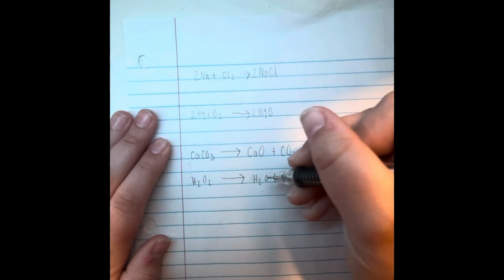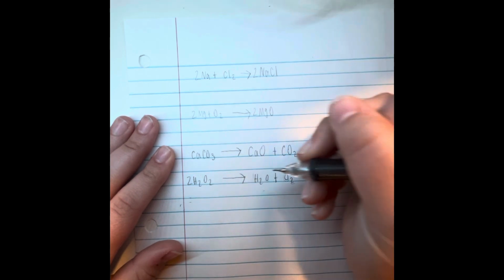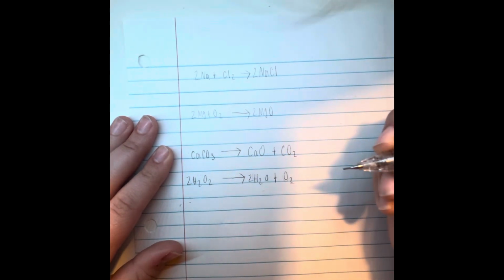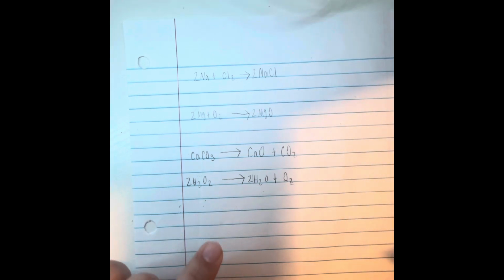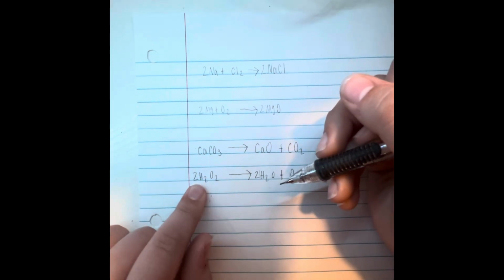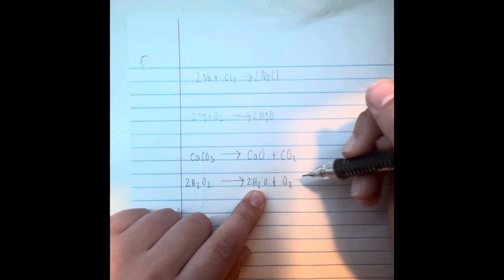Okay, so this is not balanced. So let's go ahead and fix that. Let's put a 2 here, and let's put a 2 here, because that makes our hydrogen balanced, and it makes our oxygen balanced, because there's 4, because 2 times 2 is 4, and then 2 times 1 is 2, plus 2 is 4. There we go, balanced. That is our decomposition.